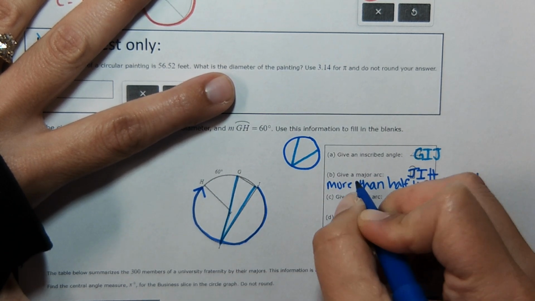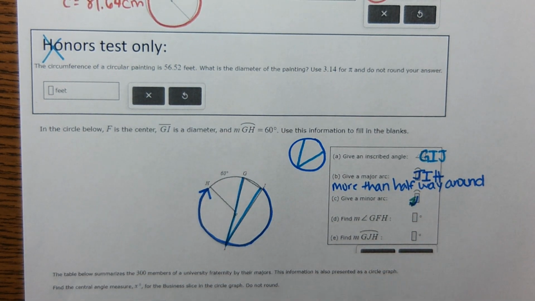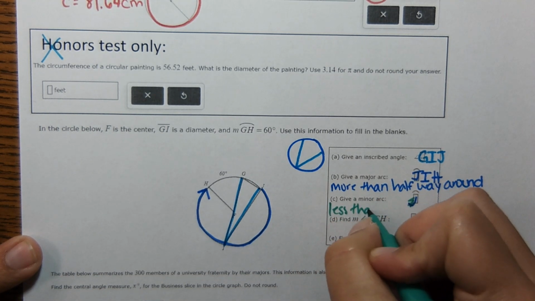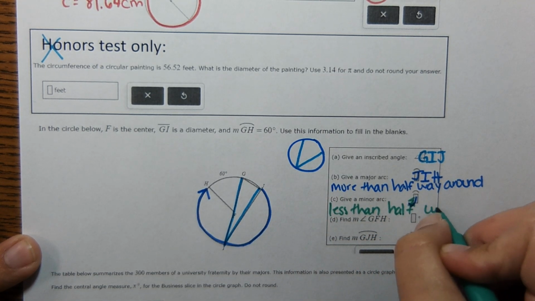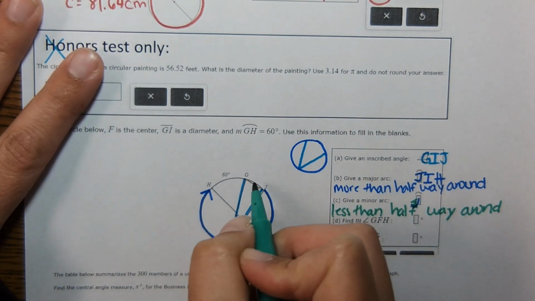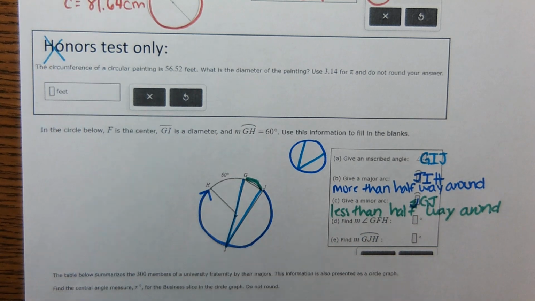JIH would be a good example of a major arc. And then a minor arc would be less than halfway around. So maybe GJ would be good. GJ.